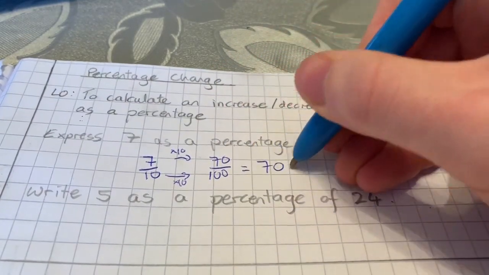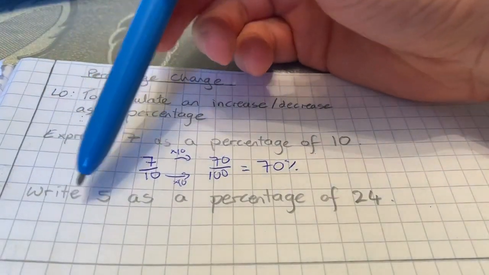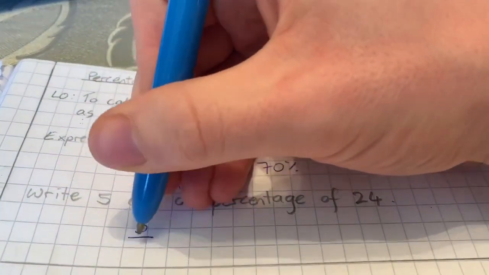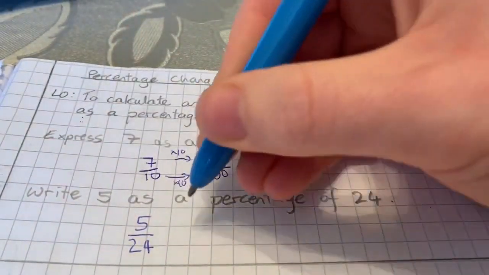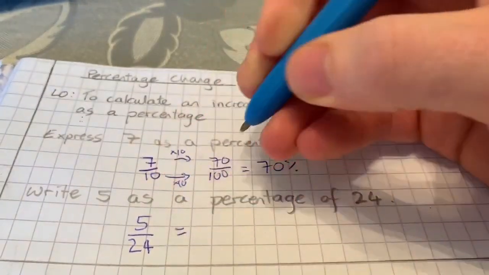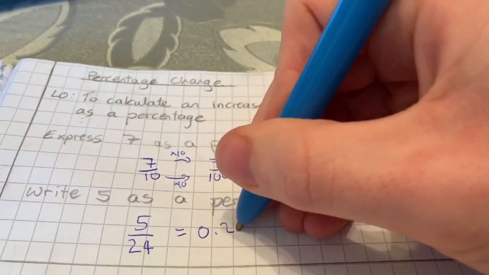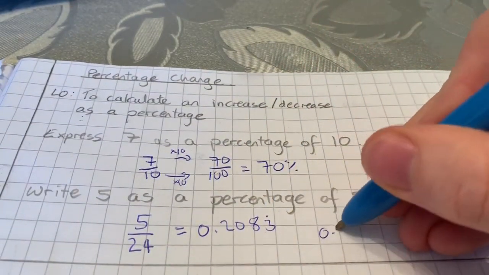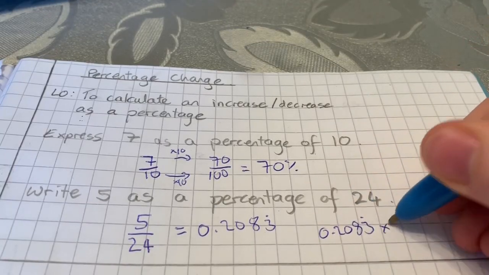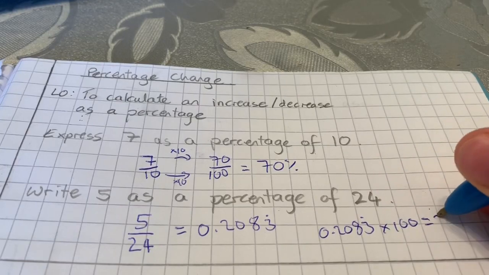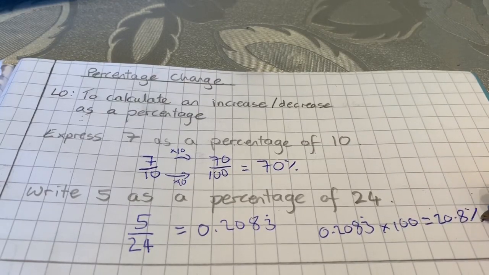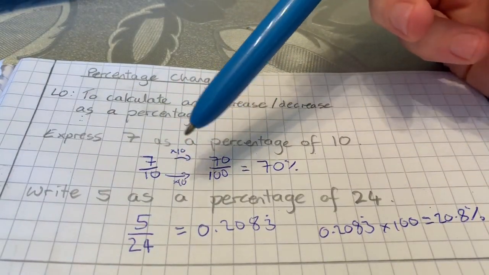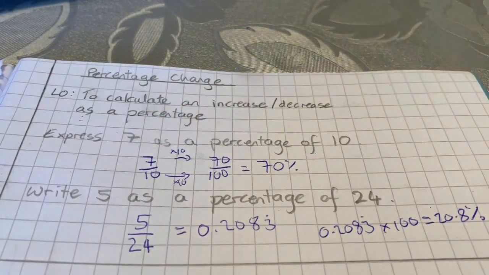means it's 70%. Or when you have something like this, write 5 as a percentage of 24. Similar thing, you write it as a fraction, 5 over 24. And what you're really doing is 5 divided by 24, which is 0.2083 actually. Then you take this value, 0.2083, that's recurring, times it by 100, and you get 20.8%. That's to 1 decimal place. So it's just understanding this skill. This is a key skill, how to get something into a percentage.